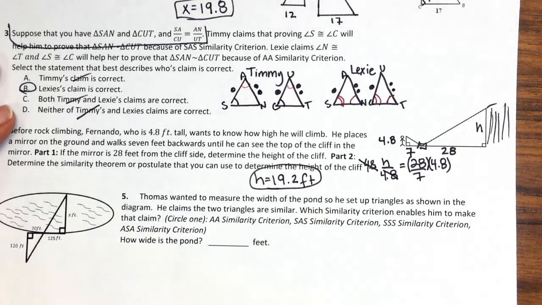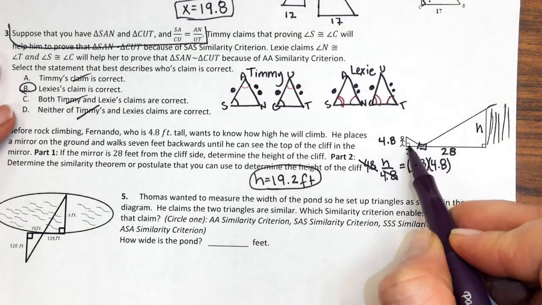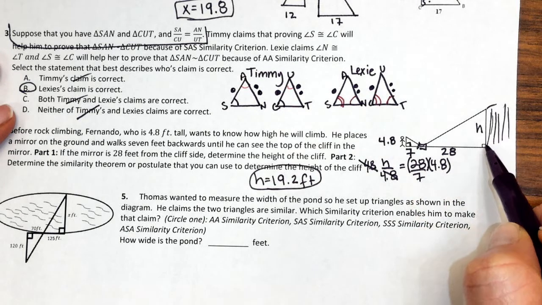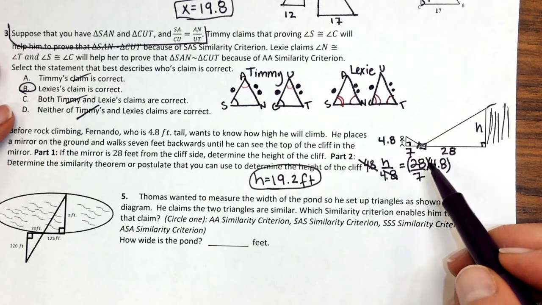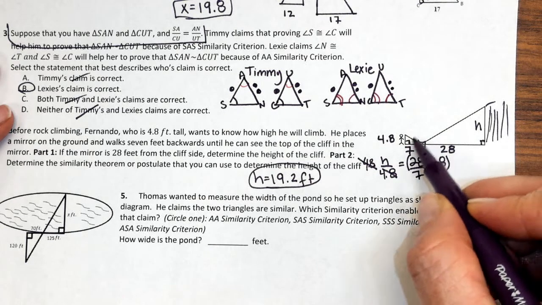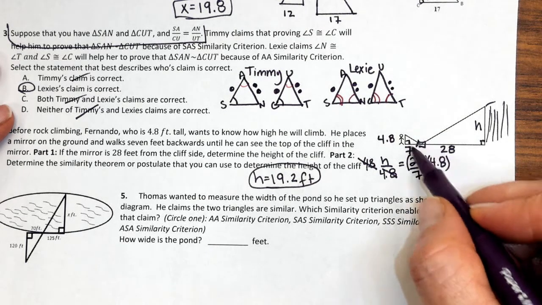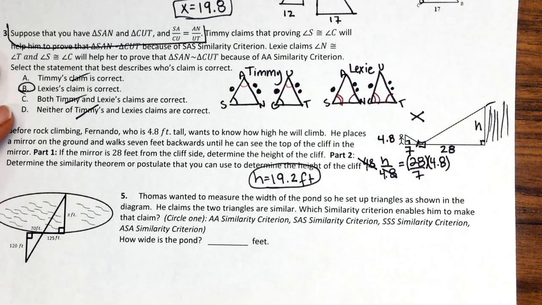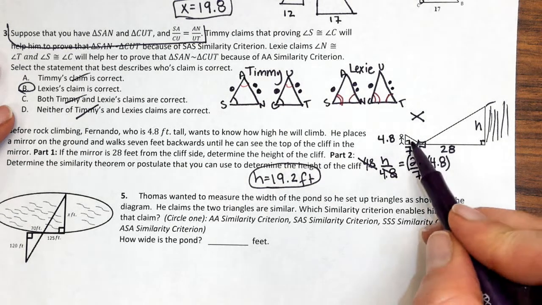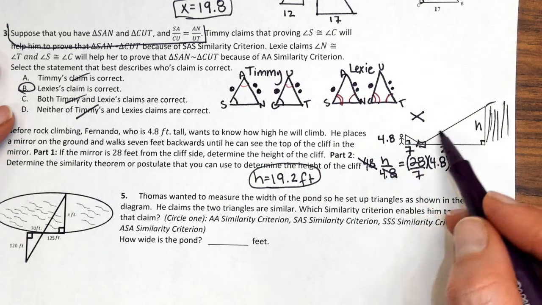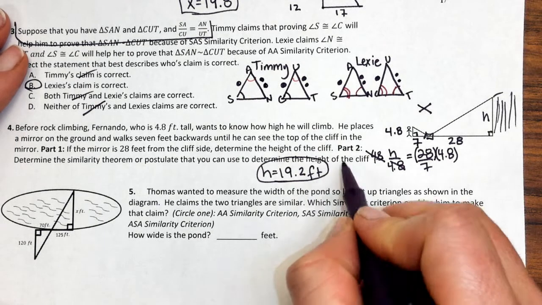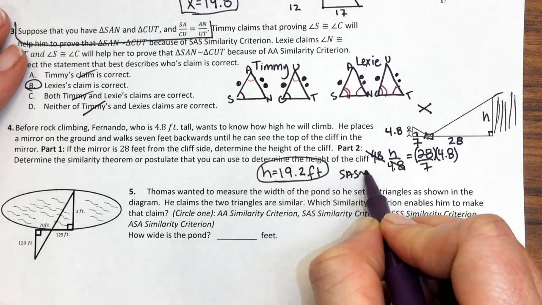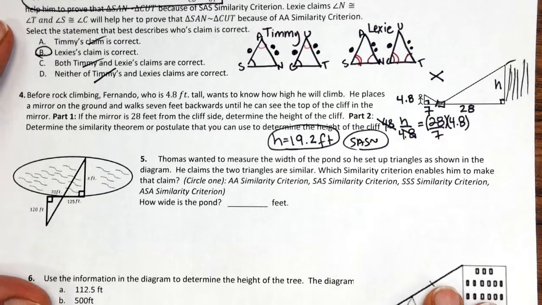And part 2 says determine the similarity theorem. This is side, angle, side. It cannot be angle, angle because these angles, we don't know anything about these angles. These are not vertical angles because we don't have an intersection of two lines, so we're not sure. We don't know that it's angle, angle, and it cannot be side, side, side because all three sides aren't known. We don't know this side or this side. So it has to be side, angle, side similarity criterion.